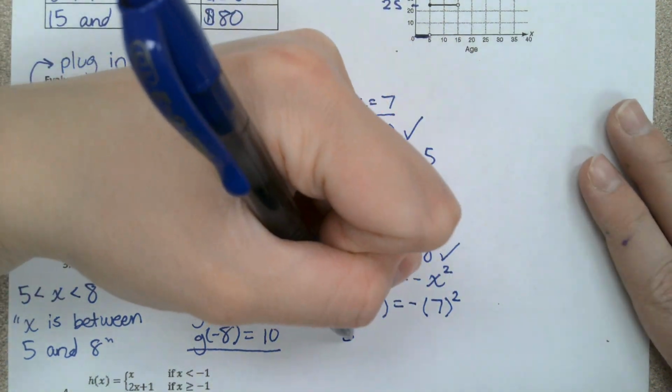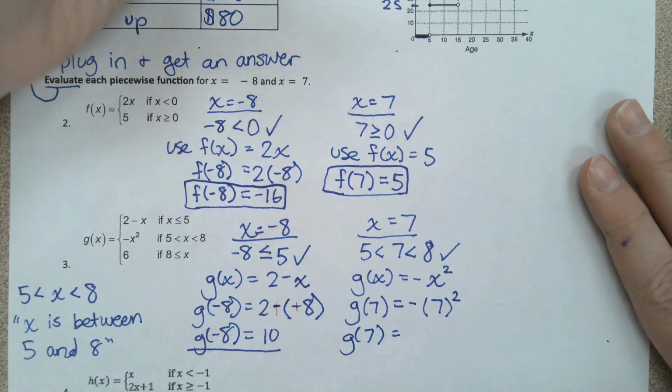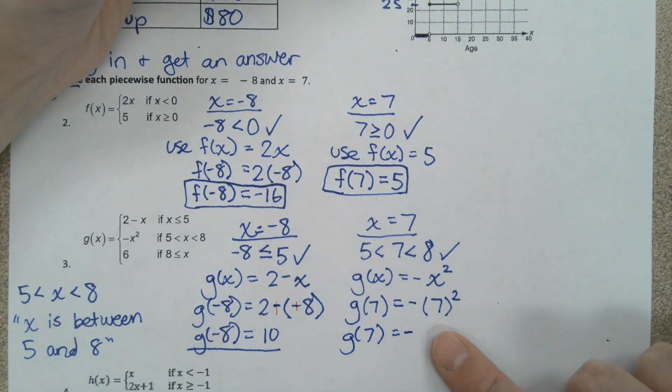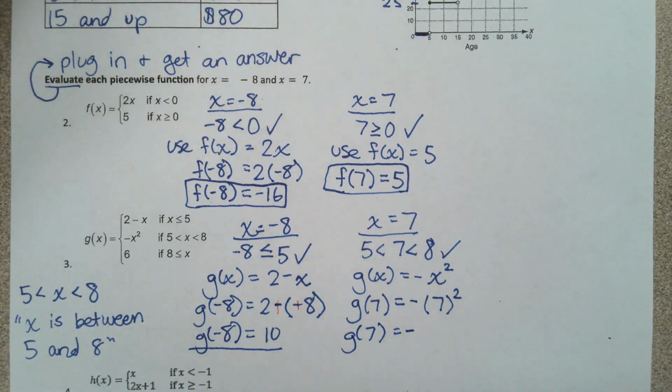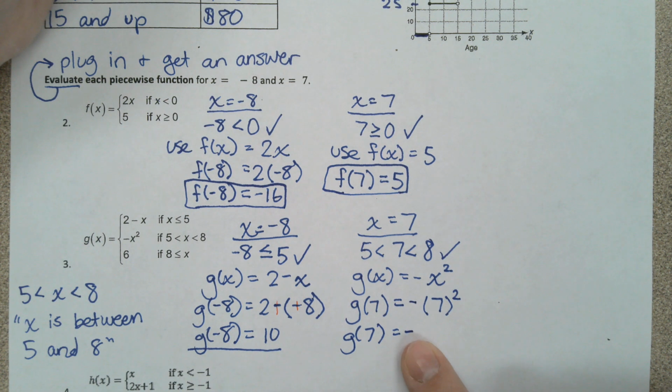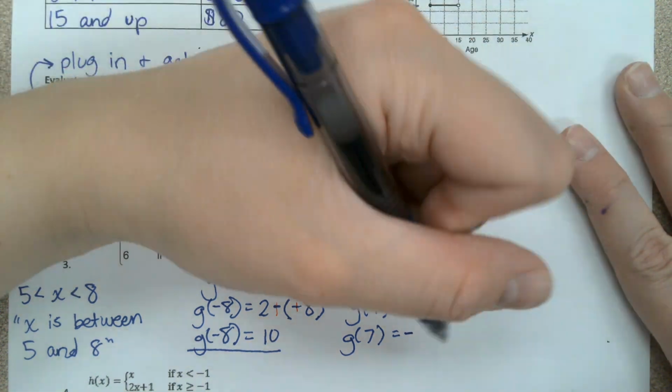G of 7 equals negative 7 squared. Remember your order of operations, PEMDAS, please excuse my dear Aunt Sally. We have to worry about the exponent first before we do anything with the negative. So it's just going to hang out here for another step. 7 squared is positive 49.